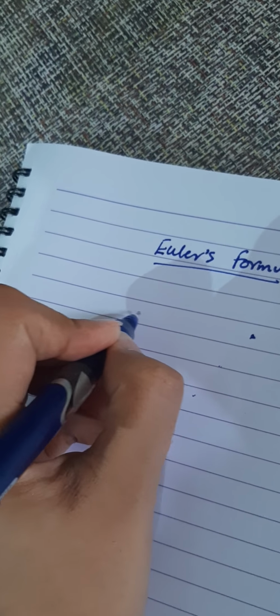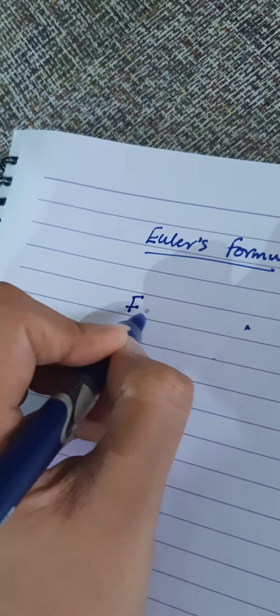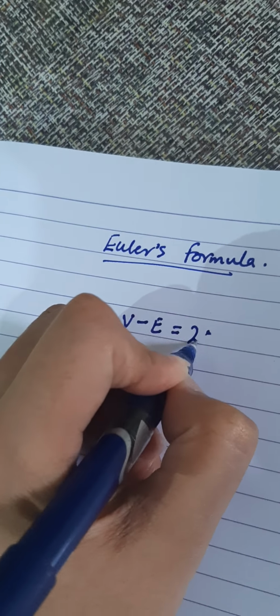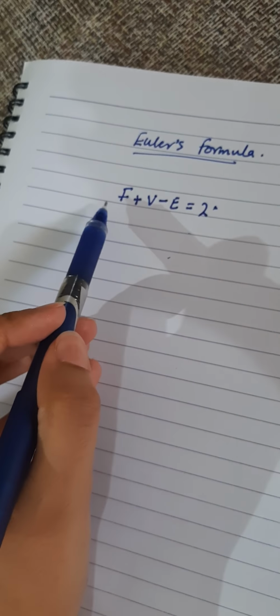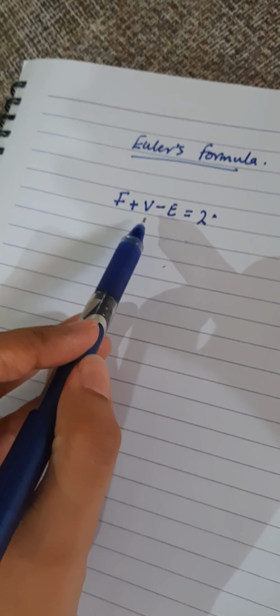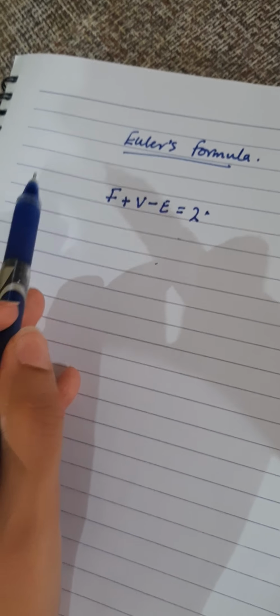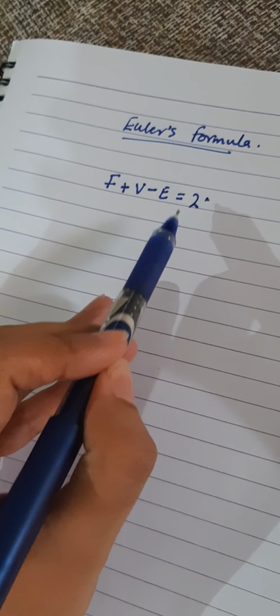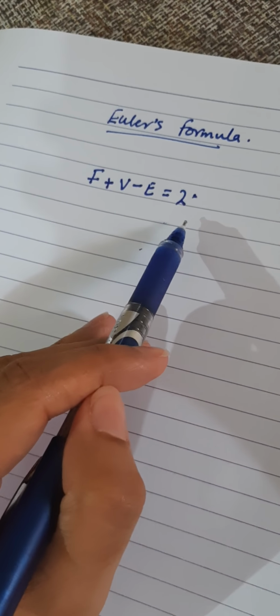So what is the formula? The formula goes like this: faces plus vertices minus edges equals 2. That is, whatever the number of faces and the number of vertices you add, and then you subtract the number of edges from this, you should get 2.